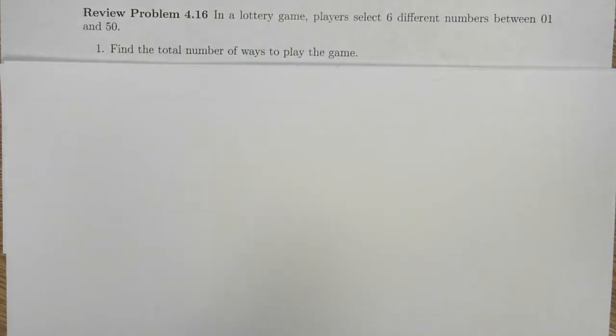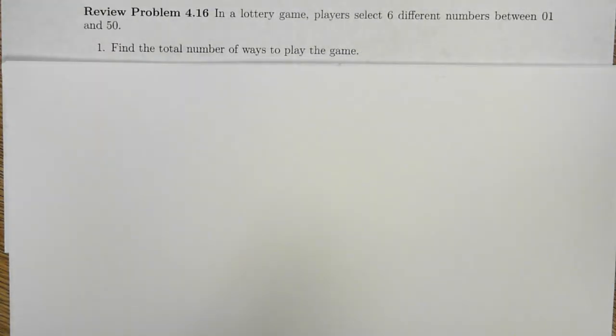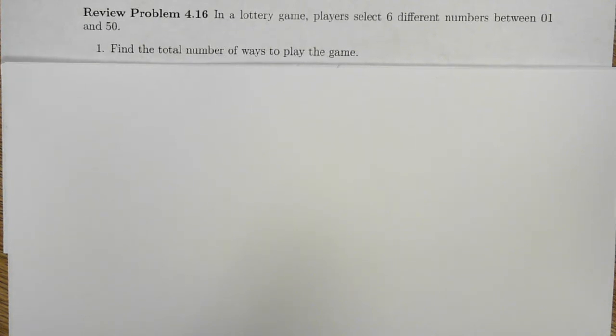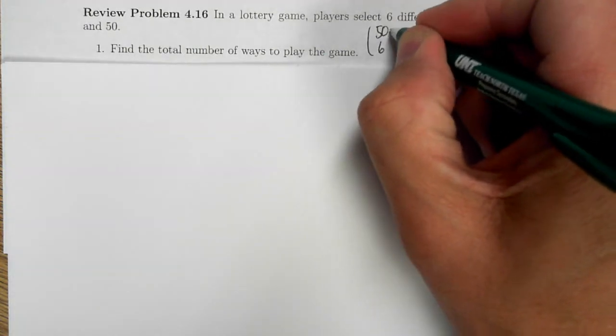All right, in this review problem, we look at problem 4.16. We have 50 numbers between 1 and 50, and we pick 6 different numbers in a lottery game, where the order does not matter. Find the total number of ways to play the game if we pick 6 numbers out of the 50. Well, if we pick 6 numbers out of 50, there's 50 choose 6 ways of doing that.